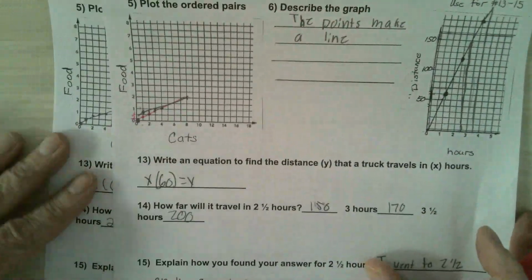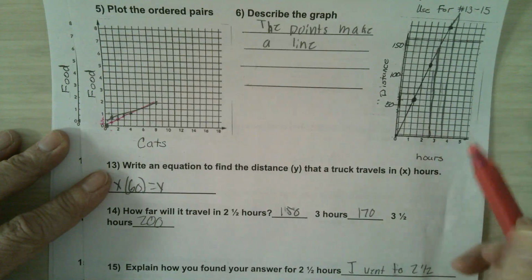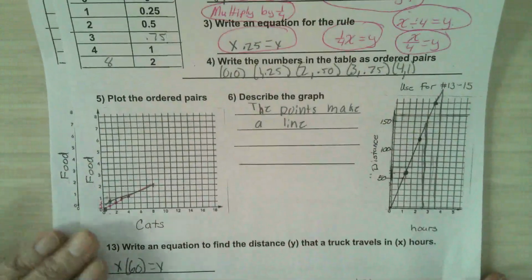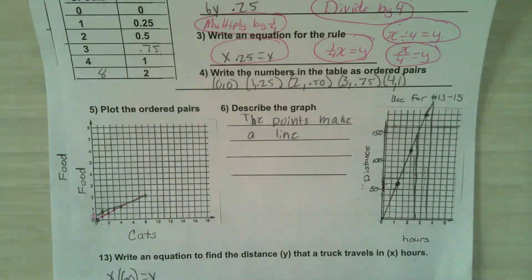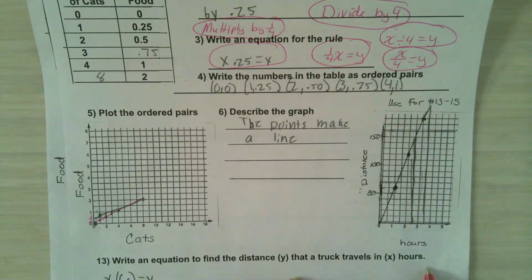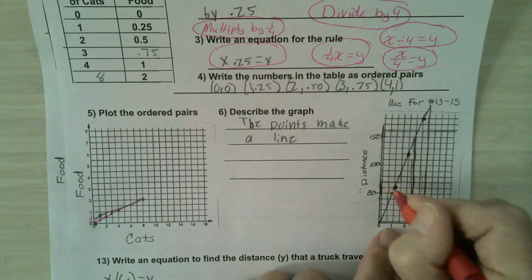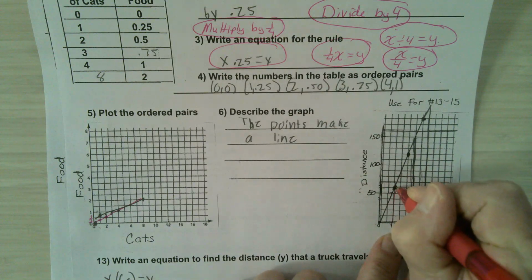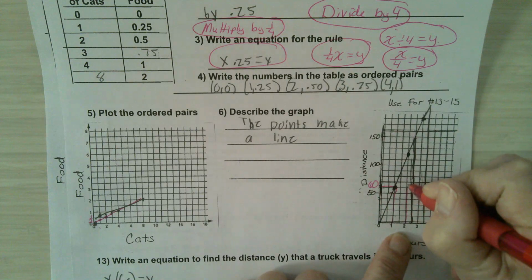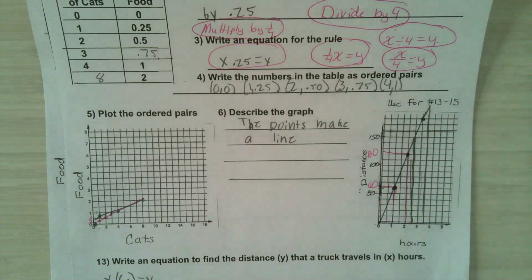Now, the last group of 3 questions deal with this graph. Hours and distance. Write an equation to find the distance that a truck travels in X hours. Well, 1 hour, it looks like 1 hour is 60. 2 hours, 120.